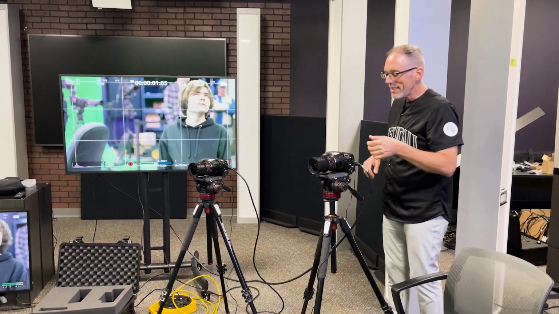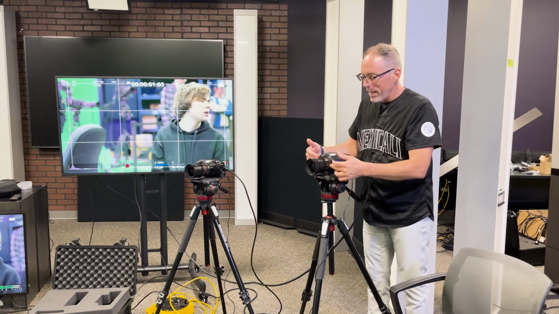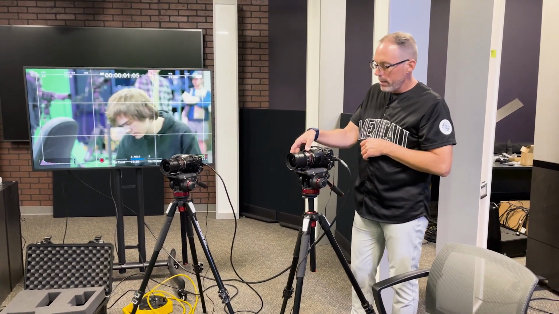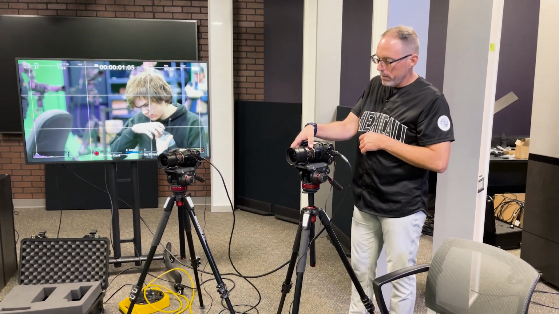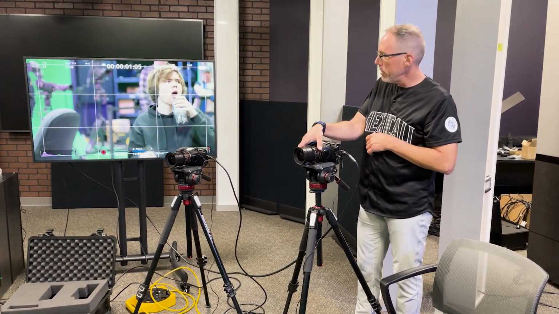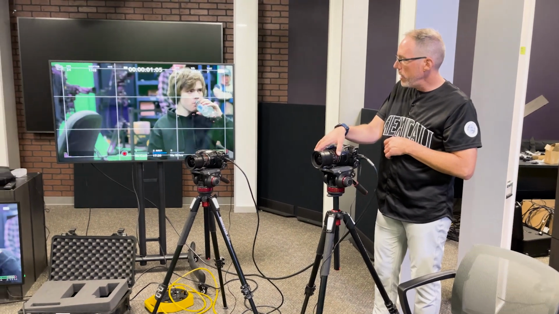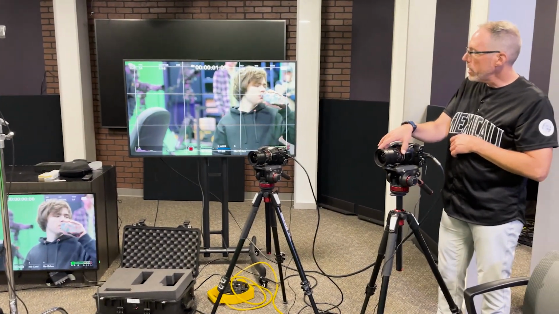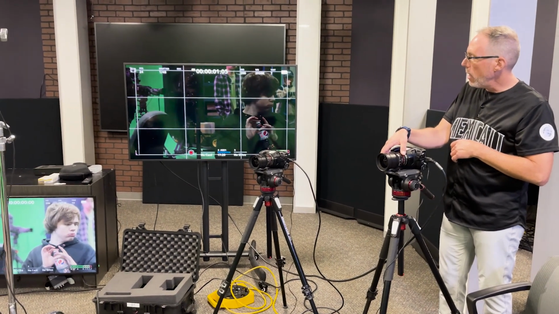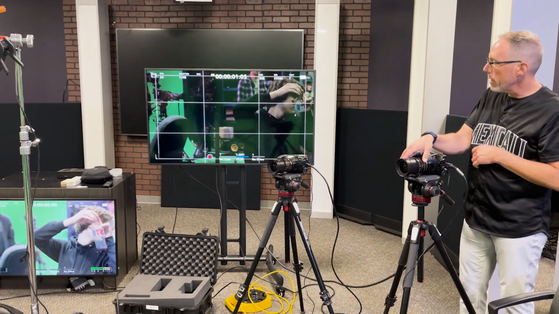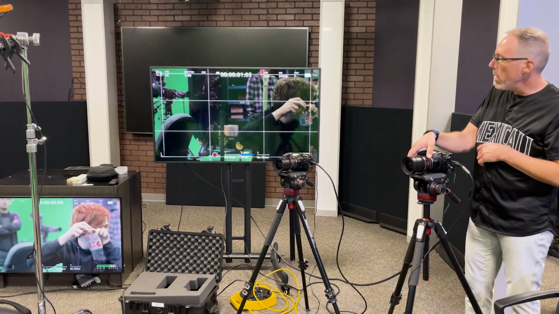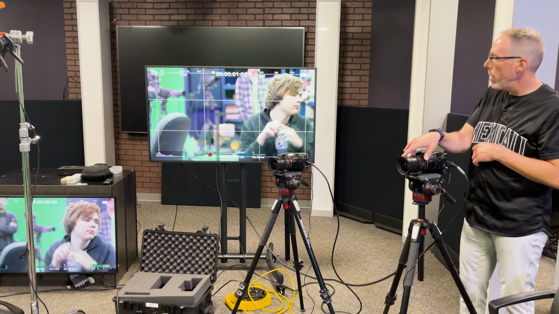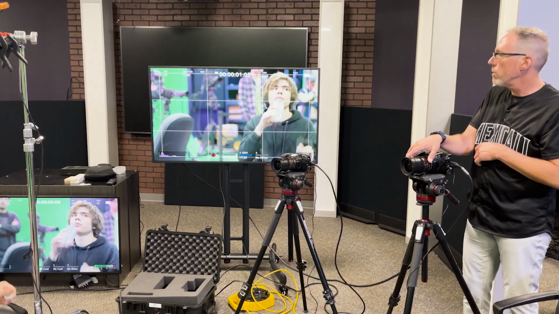So, there are two rings on the lens itself, okay? We've got the aperture ring here, and you can see when I adjust this, it changes how exposed the image is, okay? And if you look at the background when I do that, it also changes the depth of field, okay? So much more is in focus than when it's wide open, okay? When it's wide open, only Aiden is in focus.